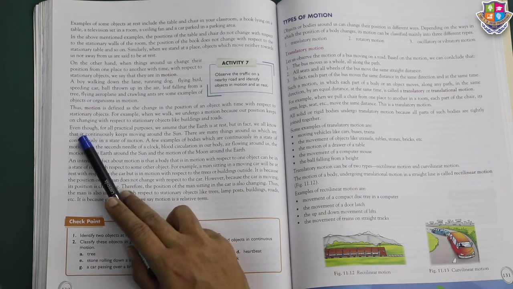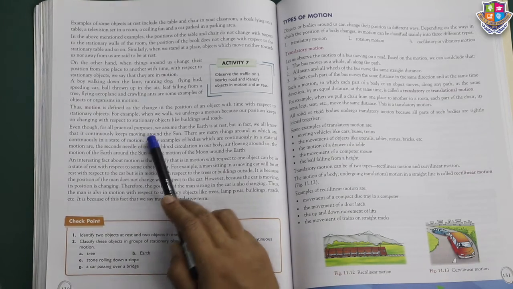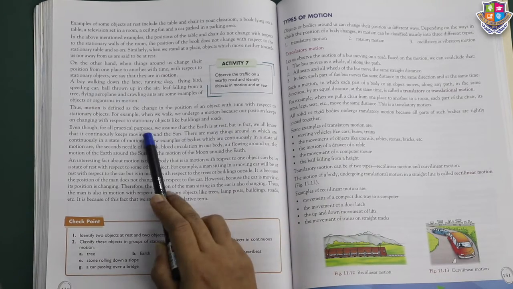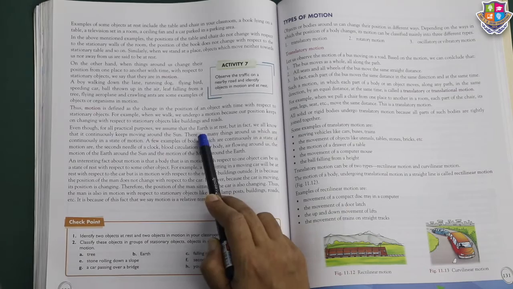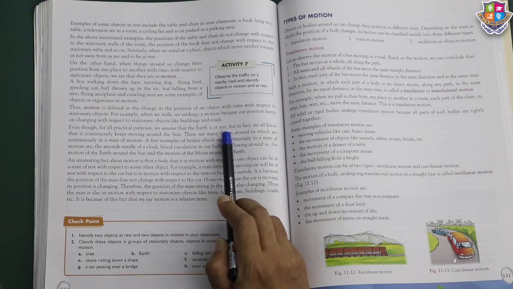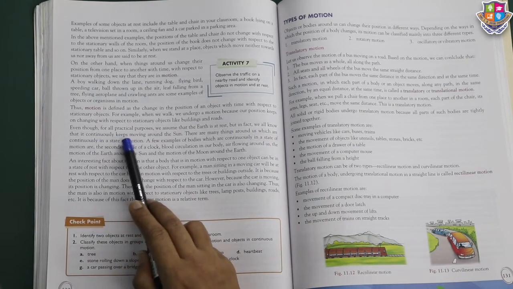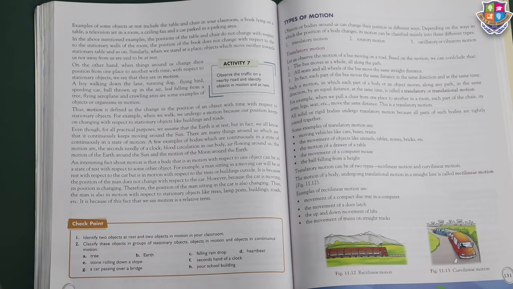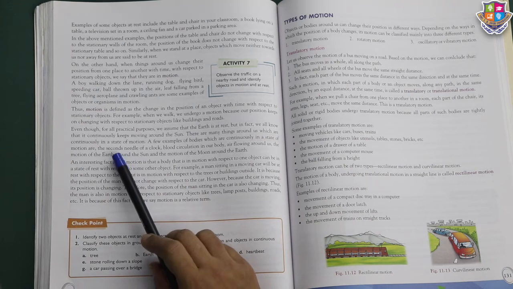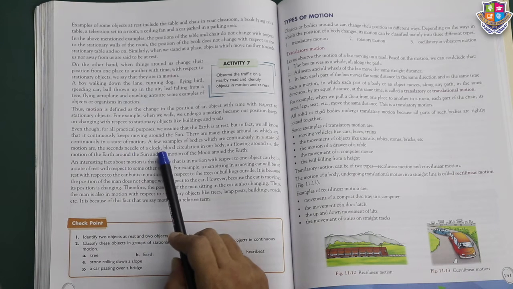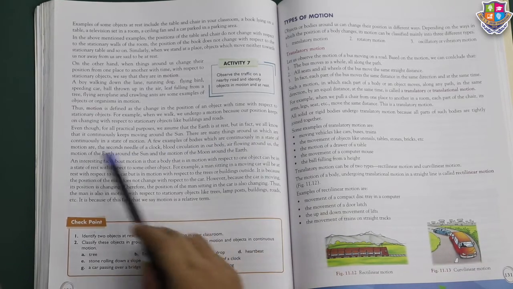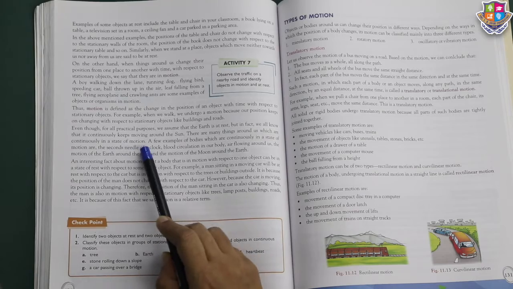Okay, even though for all practical purposes we assume that the earth is at rest, but practical purposes means हमको पता नहीं चलता है, हमको ये लगता है अर्थ रेस्ट पे है, but we all know it is continuously moving around the sun. So we have already taken the example of this thing, right? And also second example, say needle of the clock, minute, seconds, hour. ठीक है? The bodies which are in the state of continuous motion.